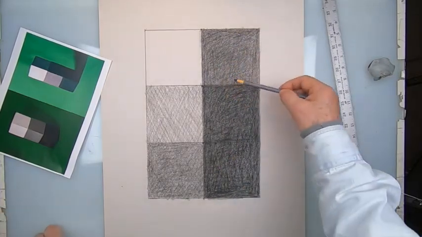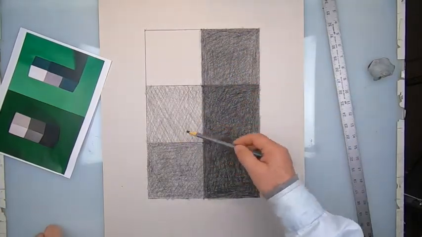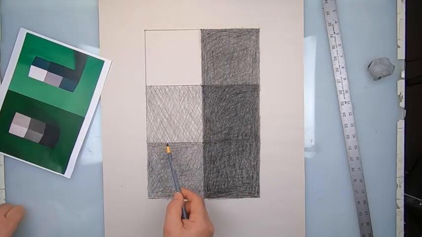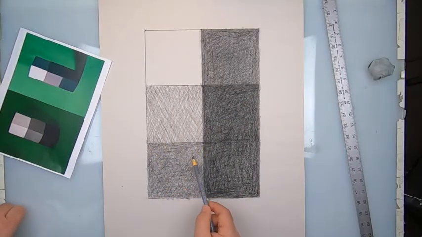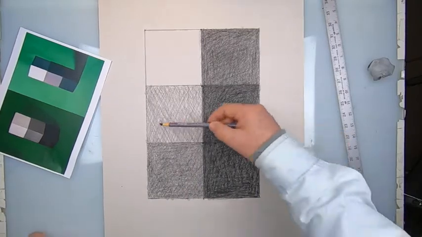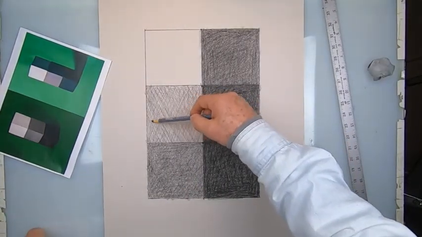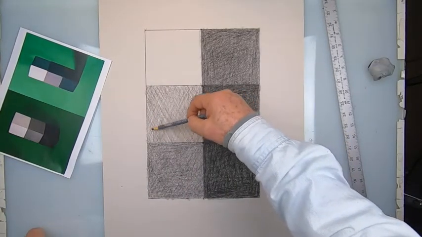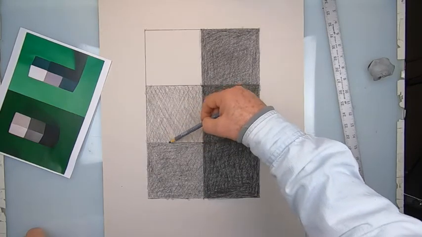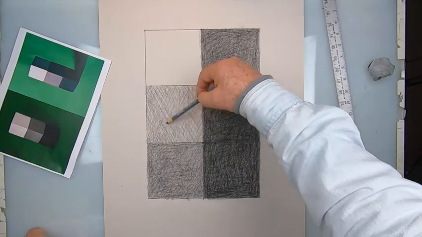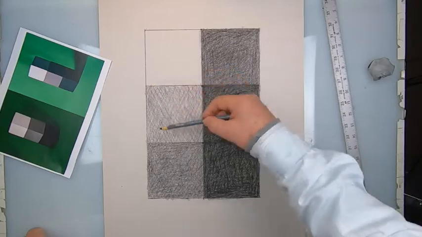Right, and the transitions are nice and sharp, right? Aim for the hot spots just to smooth things out. Just gliding the pencil, developing the value very slowly.